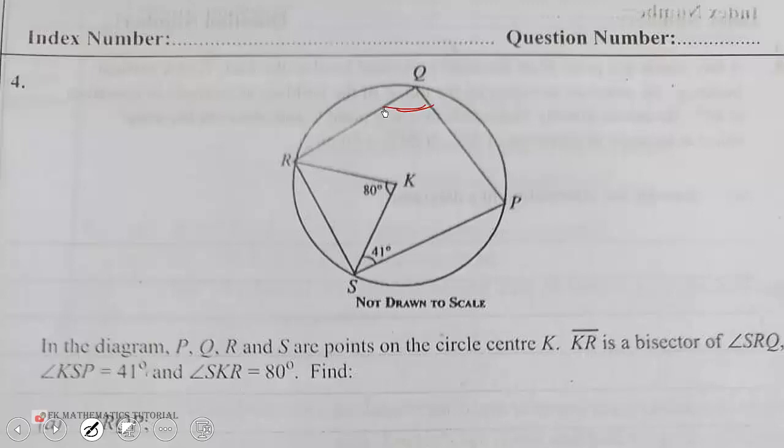This angle here. So we know this is a cyclic quadrilateral. So angle RQP plus angle RSP should be equal to 180 degrees. So this angle here and this angle here are equal.